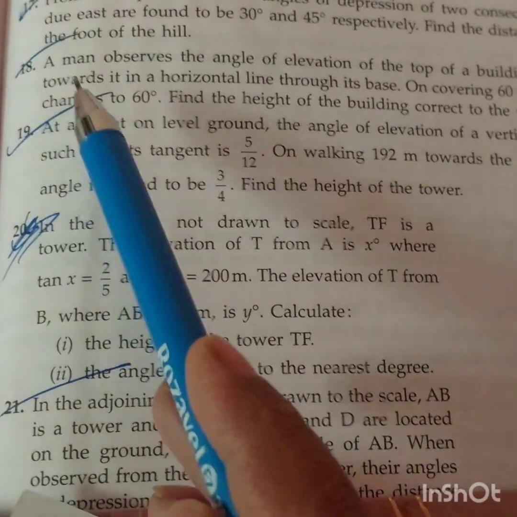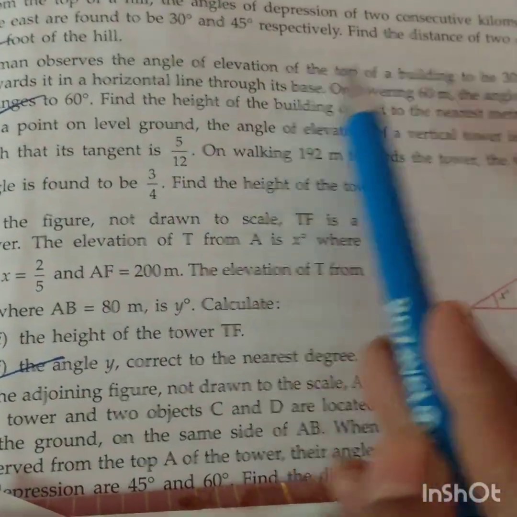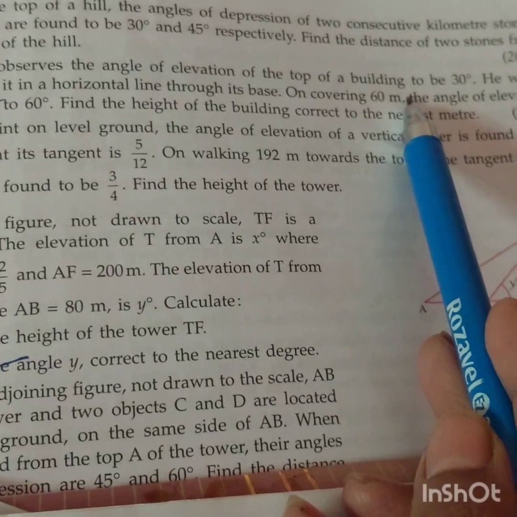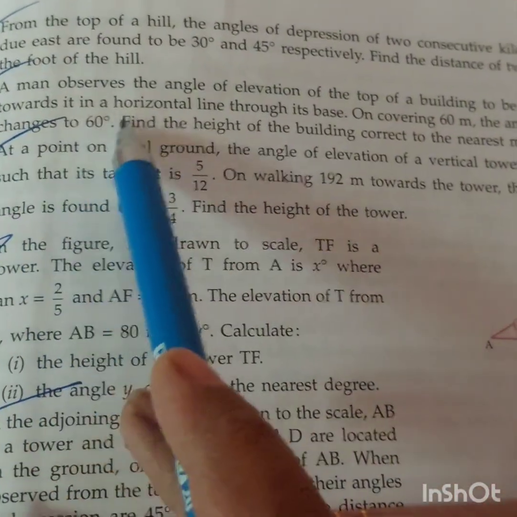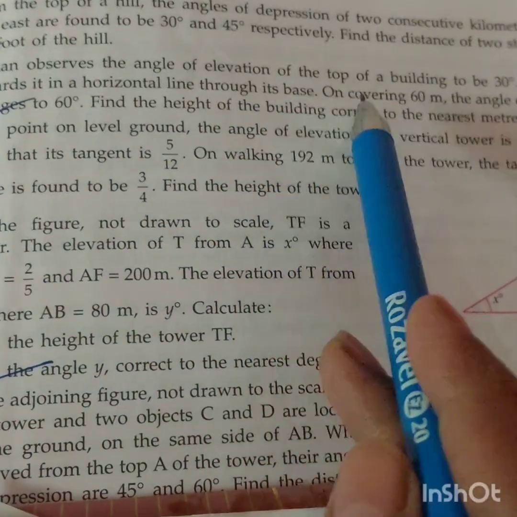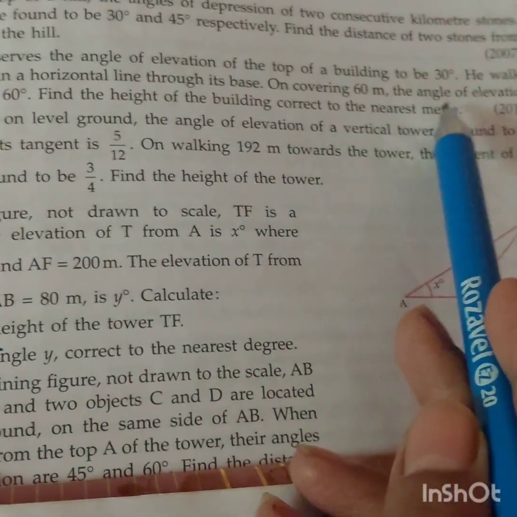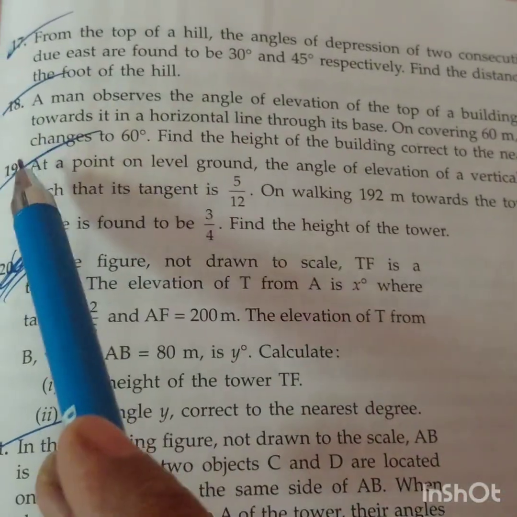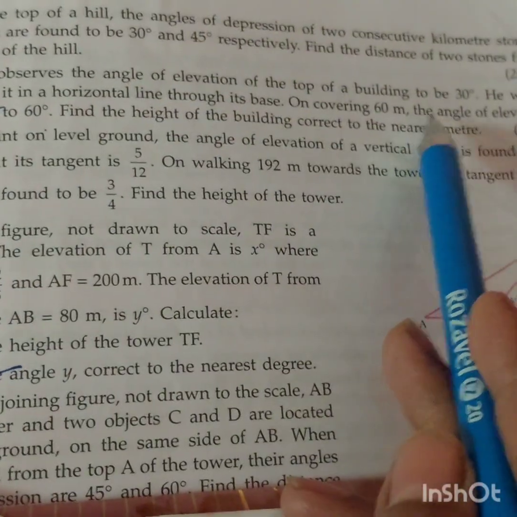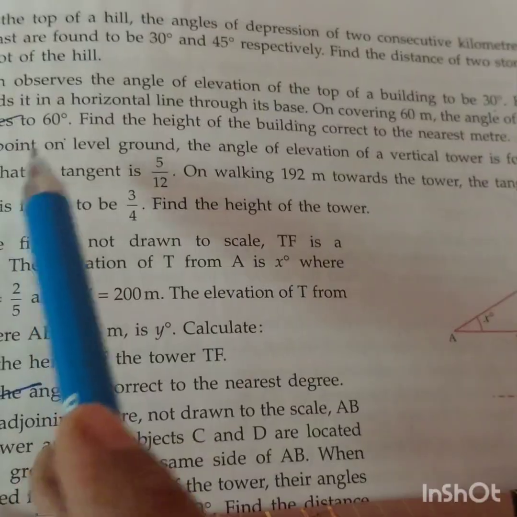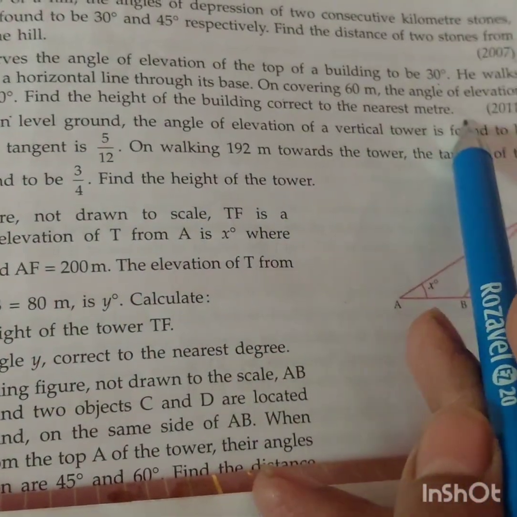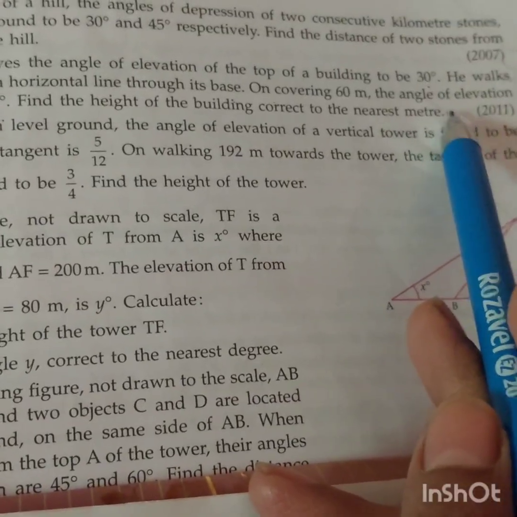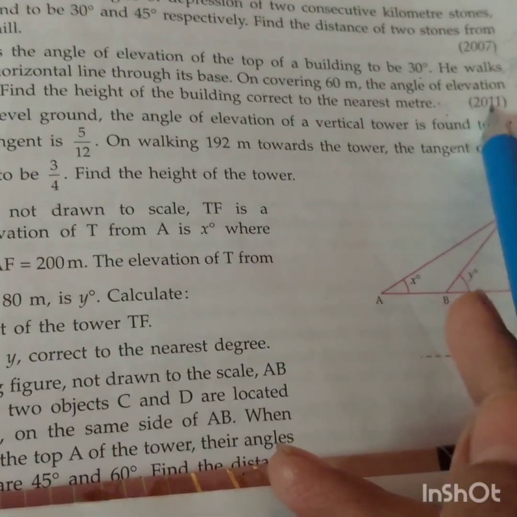Sum number 18. A man observes the angle of elevation of the top of a building to be 30 degree. He walks towards it along the horizontal line through its base, and after covering 60 meter, the angle of elevation changes to 60 degree. So first the angle of elevation was 30 degree and it changes to 60 degree. Find the height of the building, correct up to the nearest meter. And this sum is very important, it came in 2011. Okay, so see the solution.